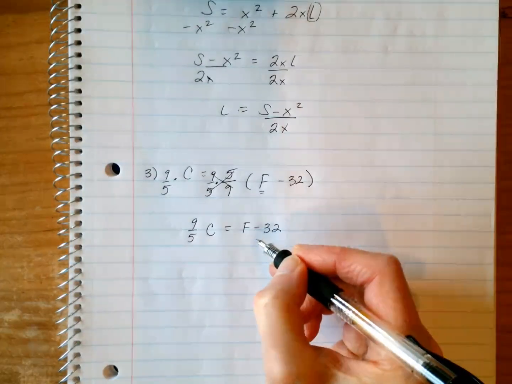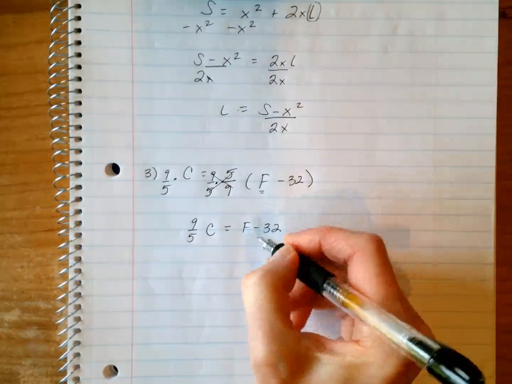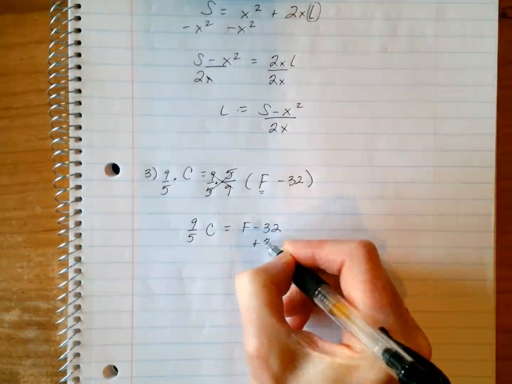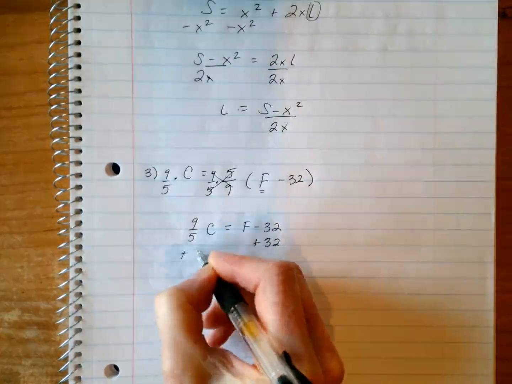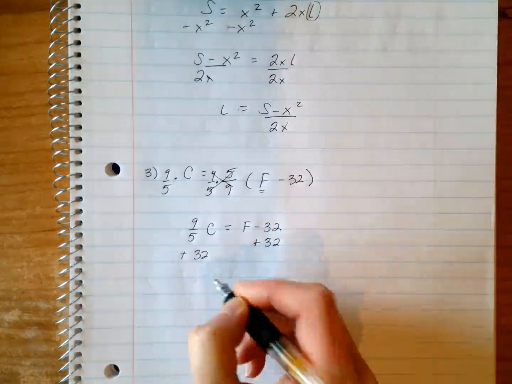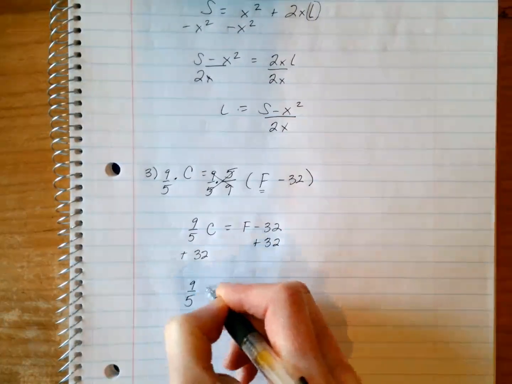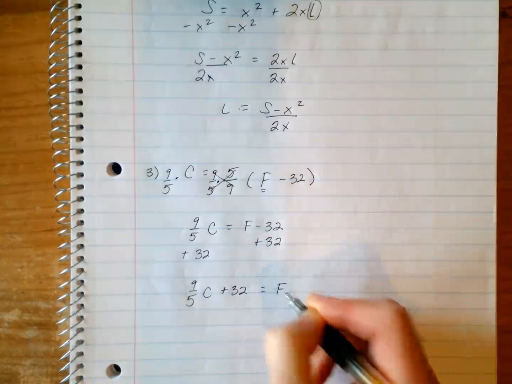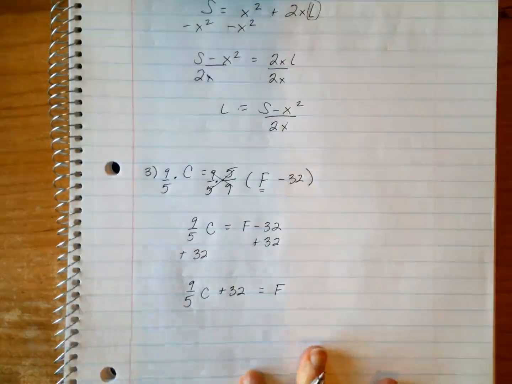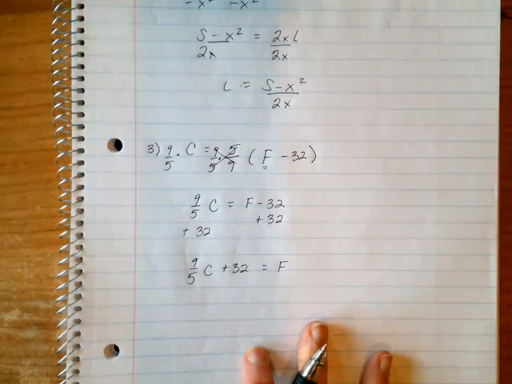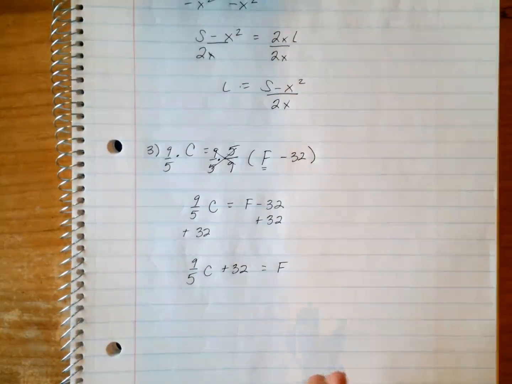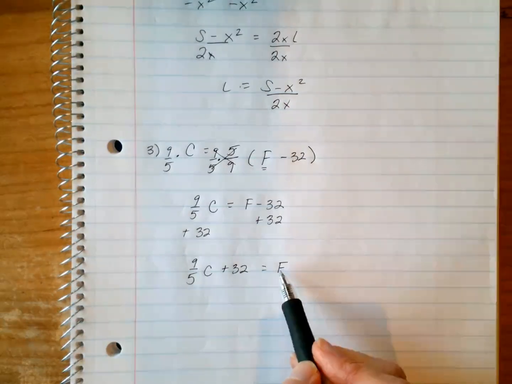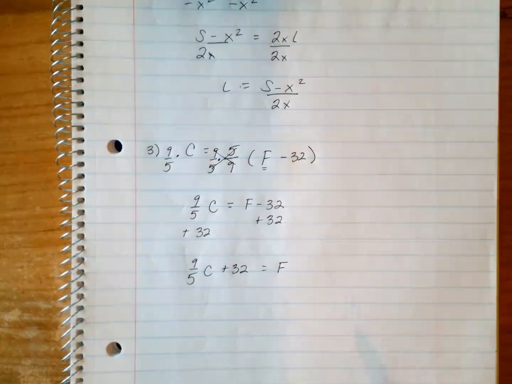So F is on the outside here. So I'm going to add 32 and then add 32. And I've got 9/5 C plus 32 equals Fahrenheit. So now I've got two equations, which no matter if I have the Celsius temperature or the Fahrenheit temperature, I now can set myself up for success to solve for each one. I can either plug in Fahrenheit or I can plug in Celsius.